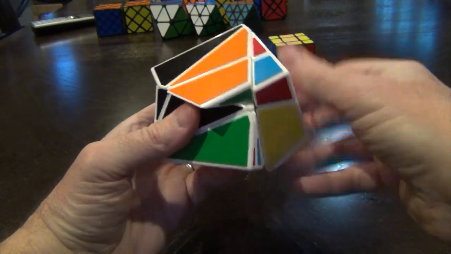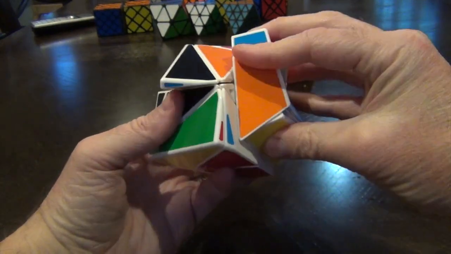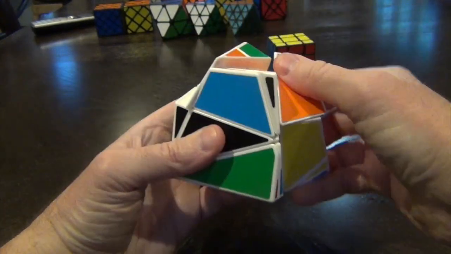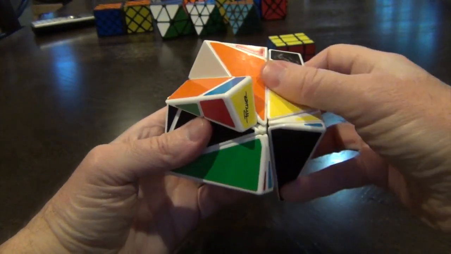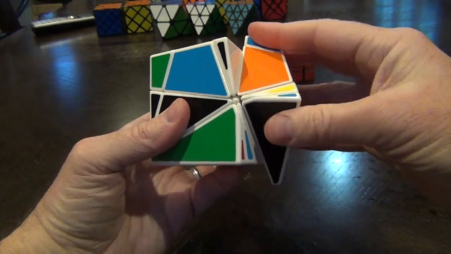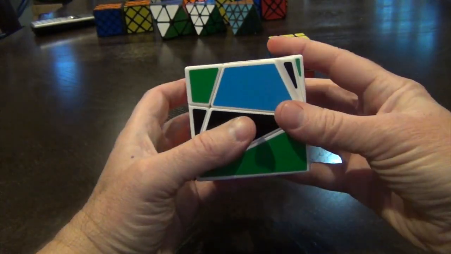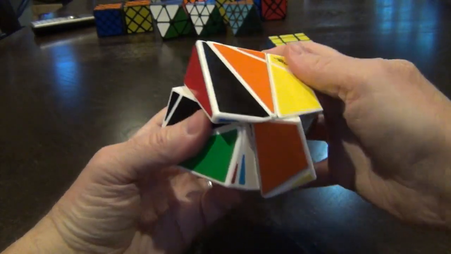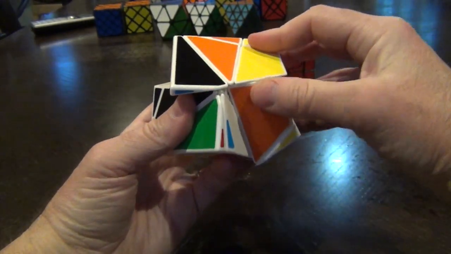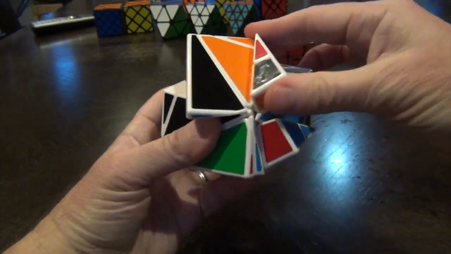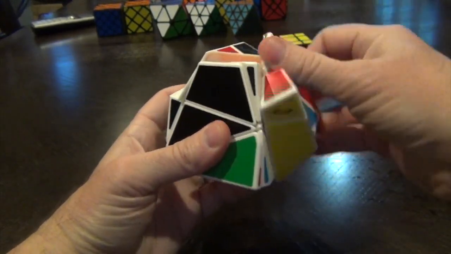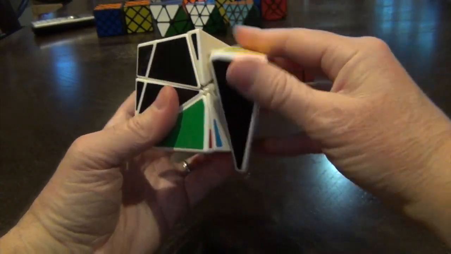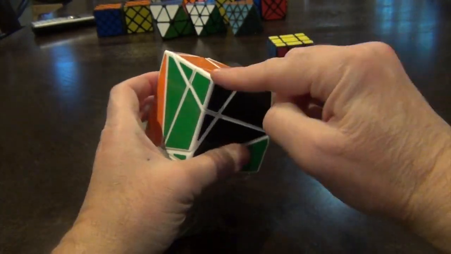UI, R, UI, R, U, R, U, R, UI, R. And now we go ahead and do it again. UI, R, UI. Now R, U, R, U, R, UI, R. So now we see these have been rotated.